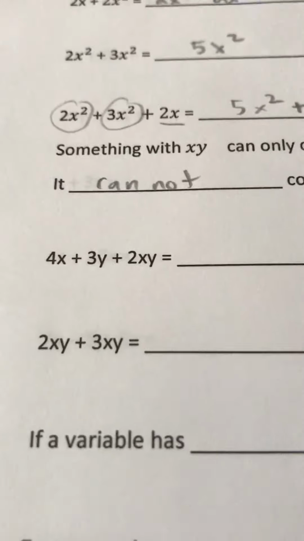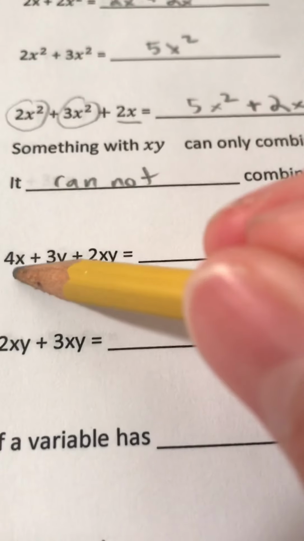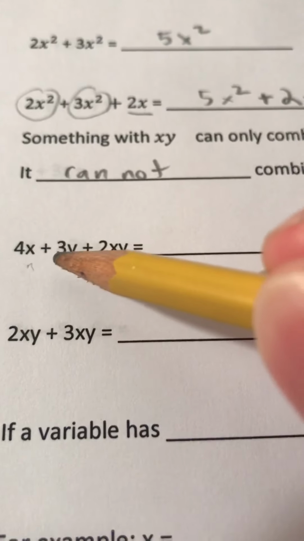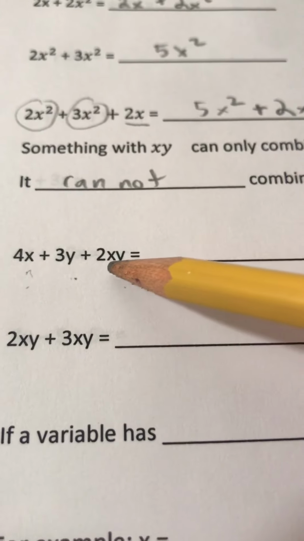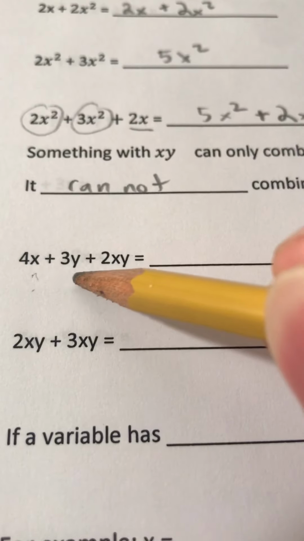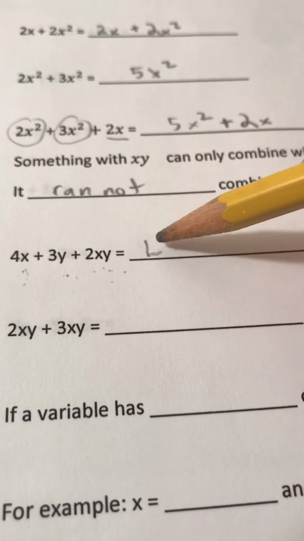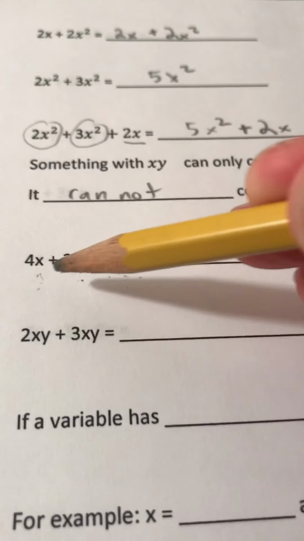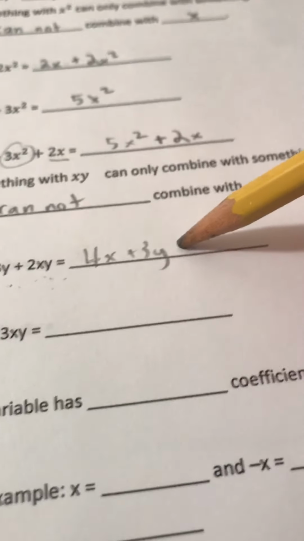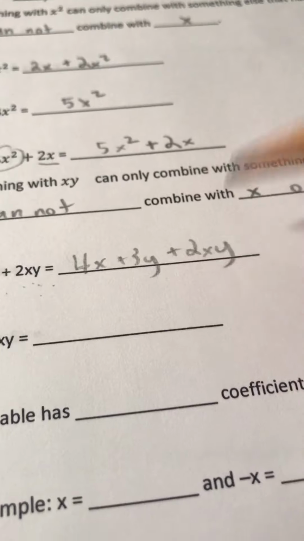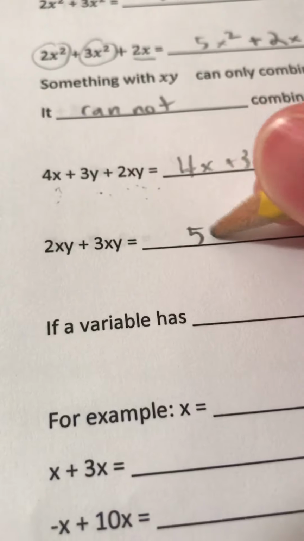All right, so 4x plus 3y plus 2xy. There are no like terms because look, this 4x, there's nothing else with just an x. This 3y, there's nothing else with just a y. This 2xy, there's nothing else with xy. So it just remains the same. 4x plus 3y plus 2xy is 4x plus 3y plus 2xy. You can't do anything with it, so it stays the same. But on the other hand, 2xy plus 3xy would be 5xy.